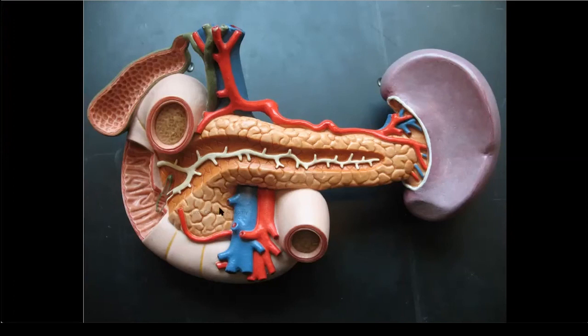Within the pancreas, you're going to have a tail. It's shaped kind of like a tadpole, the body, and the head. This is the main pancreatic duct. The acinar cells are going to produce 2 types of pancreatic juice, one that is rich in enzymes and another one that is rich in buffers to buffer the acidic chyme that is entering the duodenum from the stomach.